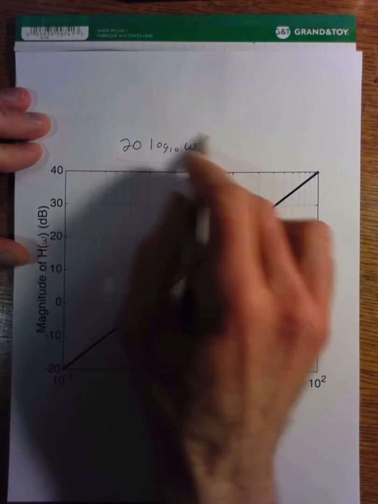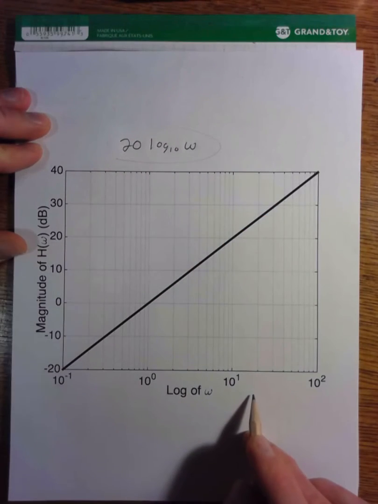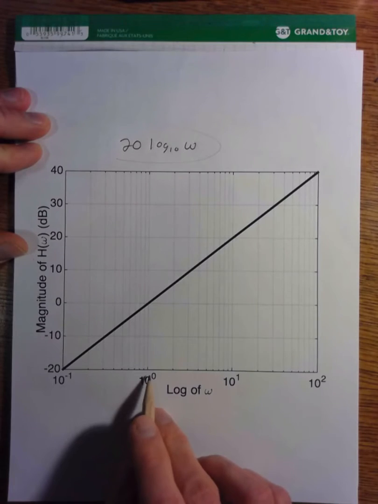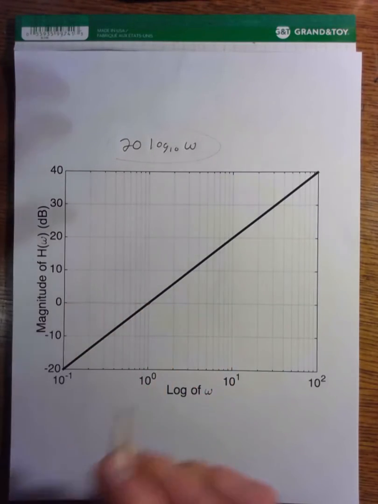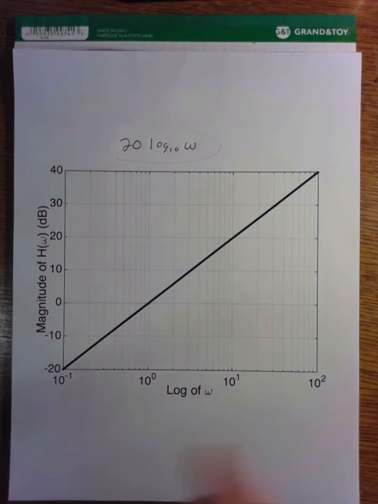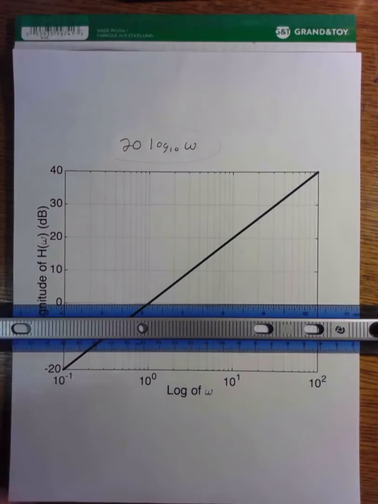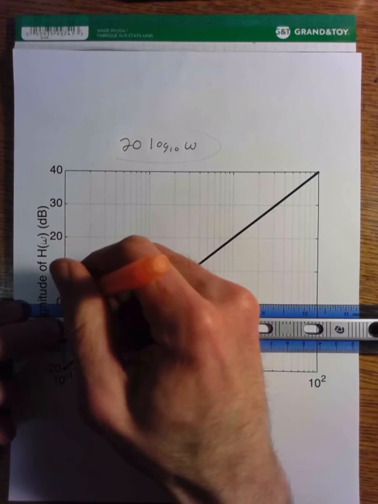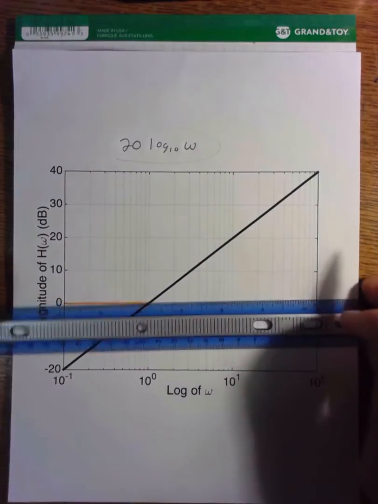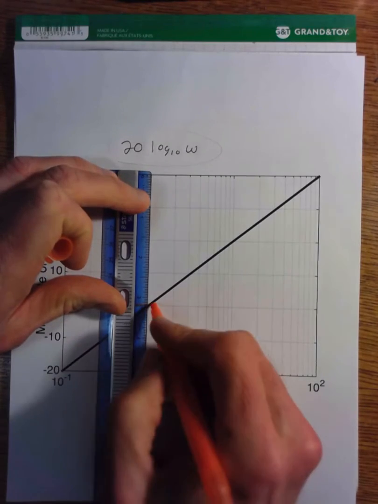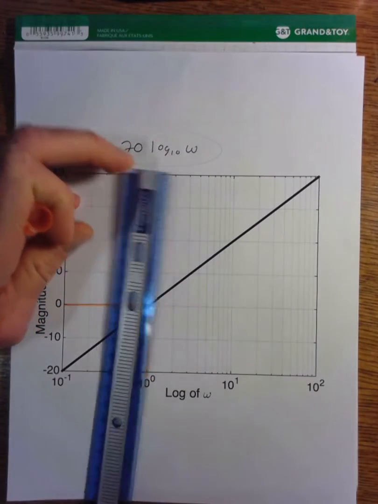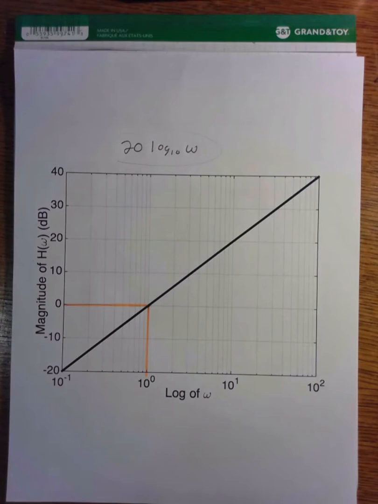And so if this is the equation that we're plotting versus the log of omega, when omega is equal to 1, our equation is equal to 0. So this is our 0 crossing. And otherwise, it's a straight line. And the slope of the line is 20 dB per decade.